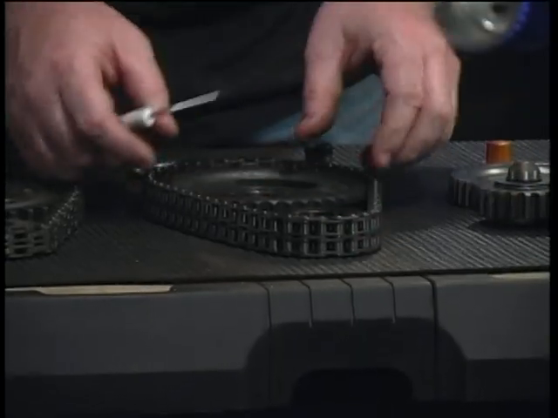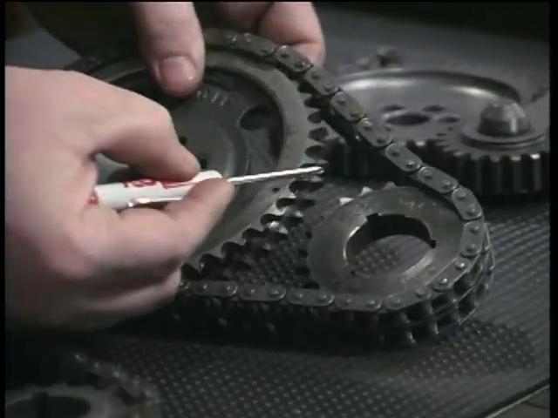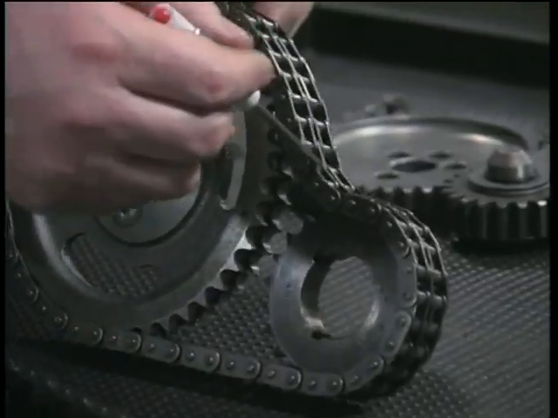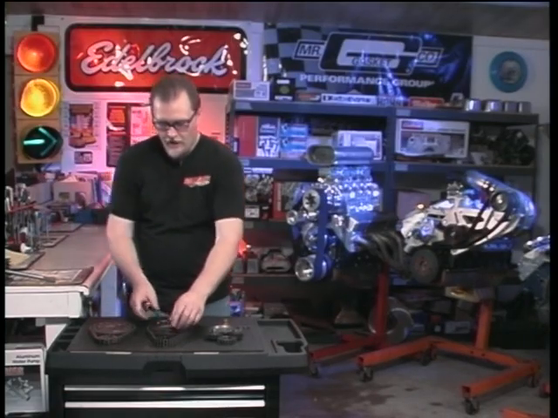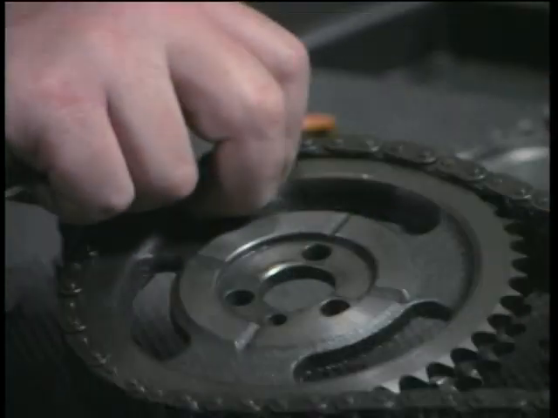The reason we call it a double roller is because it has two rows of teeth that ride in two sets of rollers on here. It's just a lot stronger and a lot better for performance motors with higher spring rates and bigger camshafts. Now on the back of these, this is where the gear rides against the block right here.